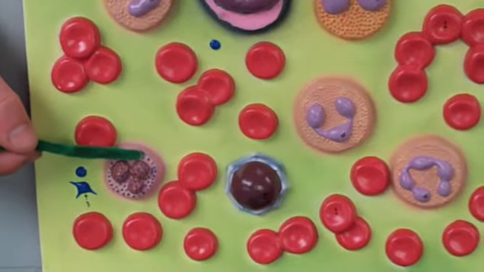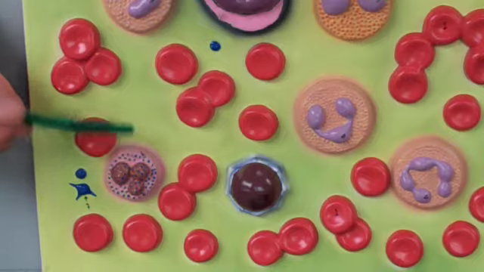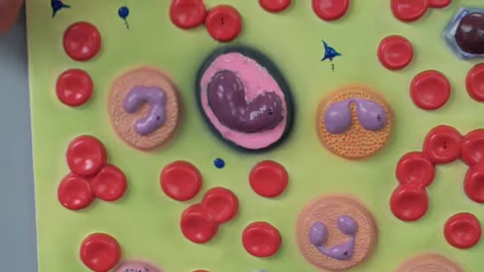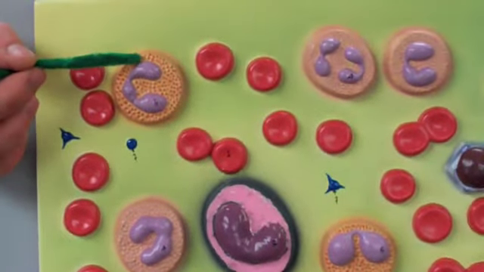The bluish ones are called basophils. The neutral ones are called neutrophils. And the reddish stained ones are called eosinophils.